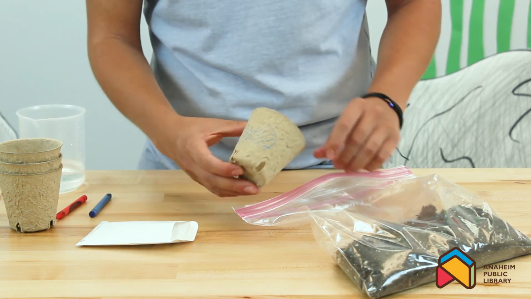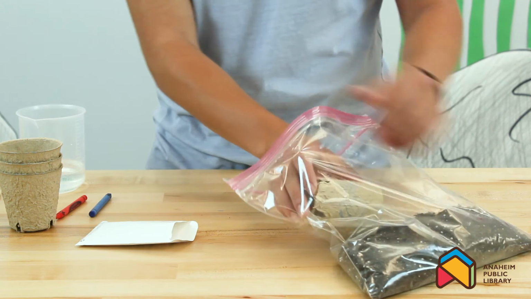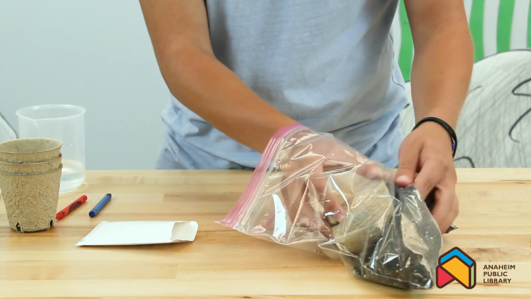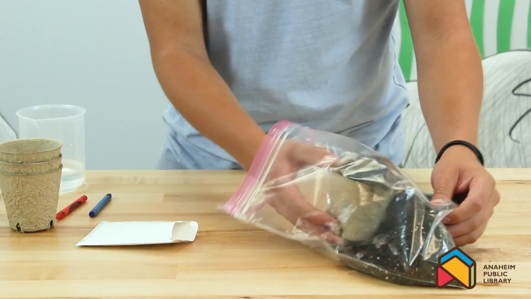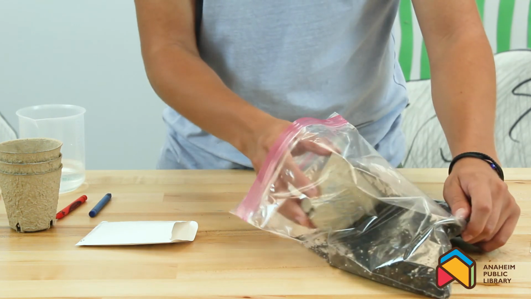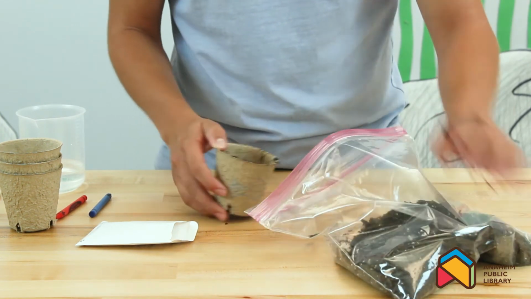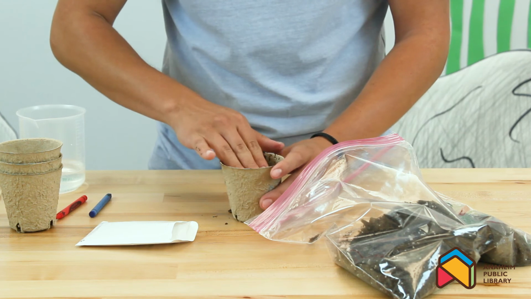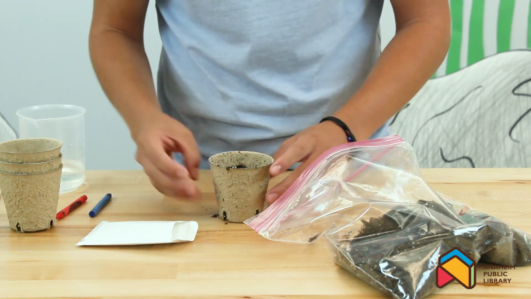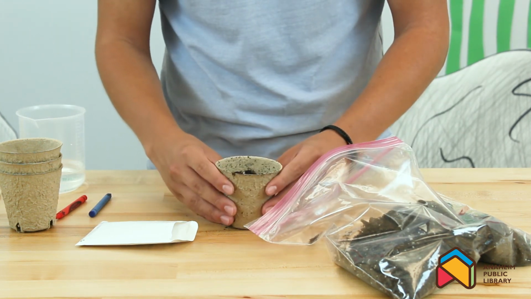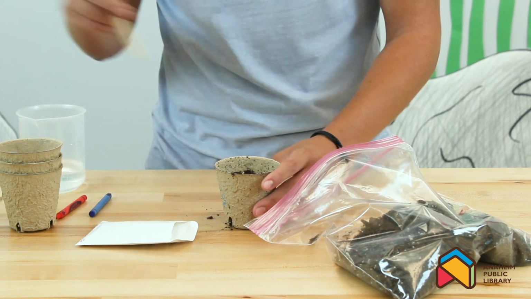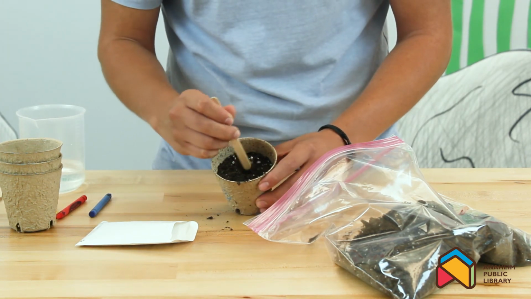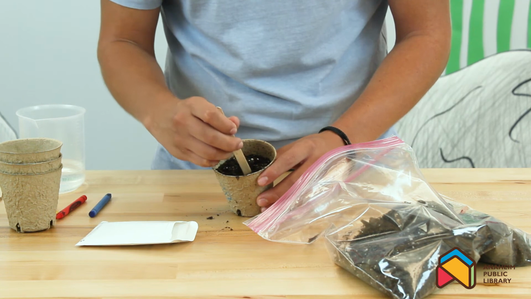So the first thing you're going to want to do is fill your pot up with soil. Make sure to leave a little bit of room at the top, and then just gently compact it, just like that. And then using the toothpick, you're going to want to create a small little hole in the middle so that you can place your seeds.